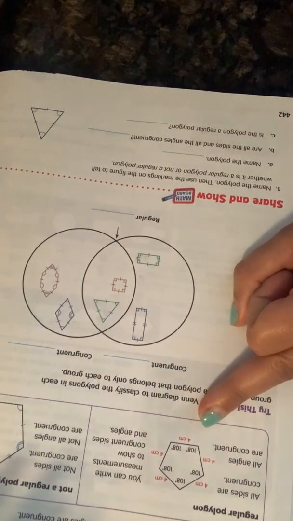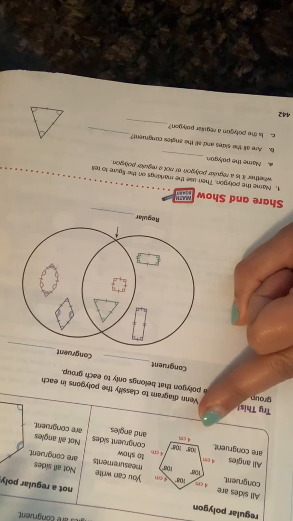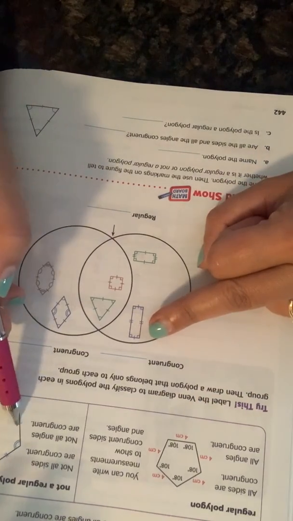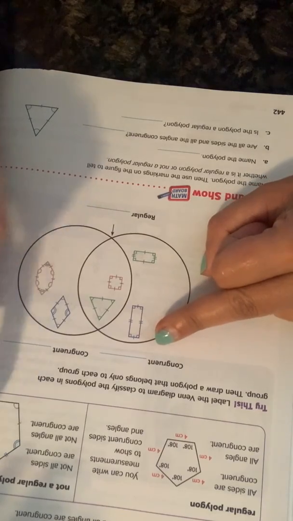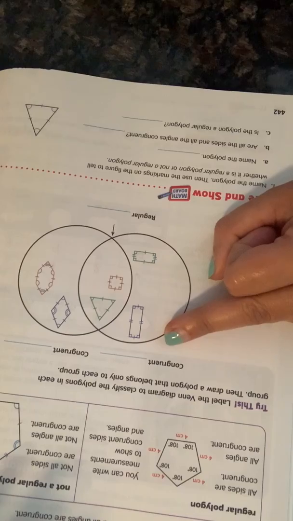This is not a regular polygon because these 2 sides are the same, but these 2 are not. Okay? These 2 angles are the same, but these 2 are not. Okay? So keep that in mind whenever you see a picture that has one little tick mark together, it's telling you that these two are the same. Okay. All right.